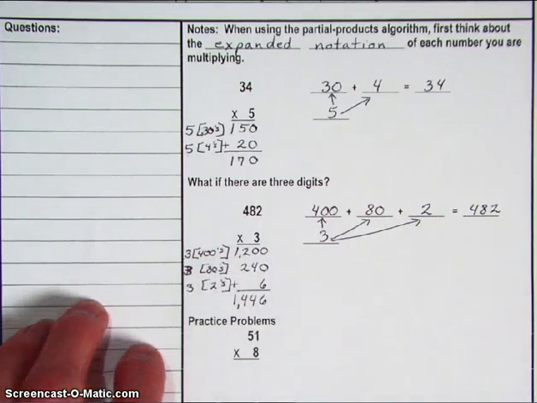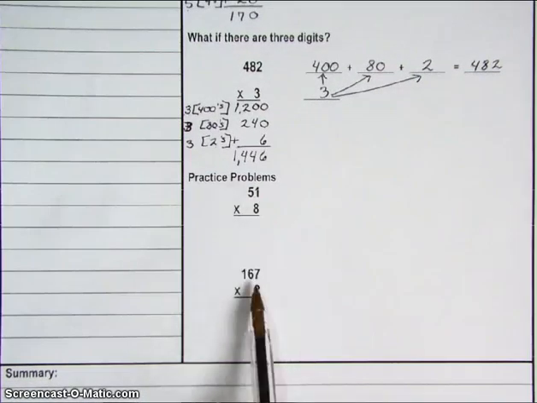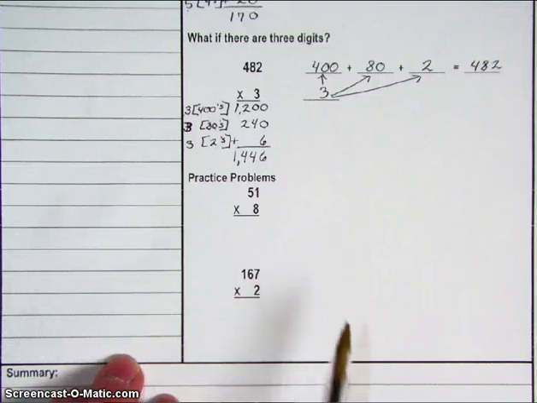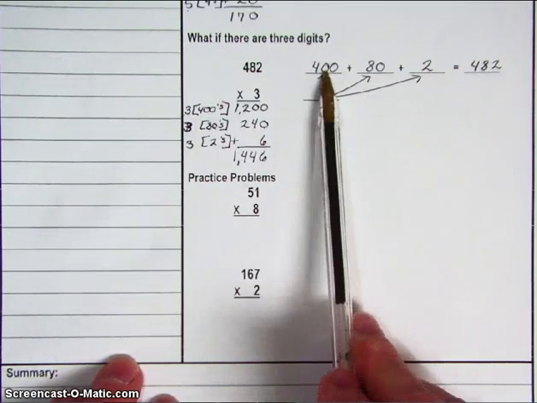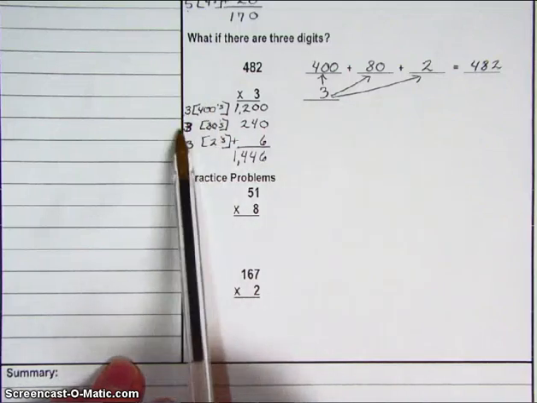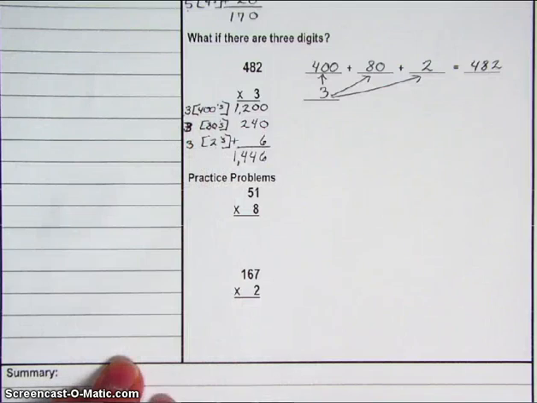I'm now going to give you the opportunity to practice on a couple different problems. I have included both a 2-digit and a 3-digit number for you to multiply by. If you find you don't have enough space on this page, go ahead and just turn it to the back and copy the problem back there. Do make sure while you are completing this problem that you include the expanded notation of each number and show your work over to the left of each of your problems so that we can see that you understand how the partial products algorithm works.